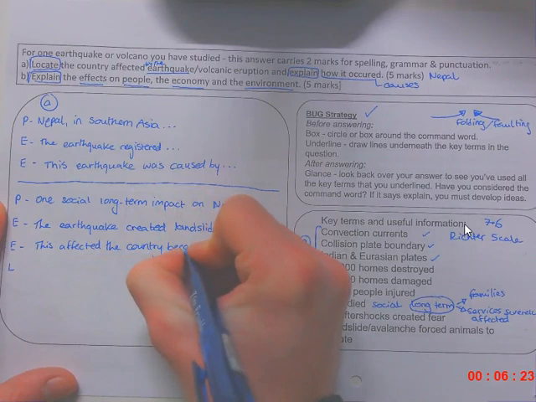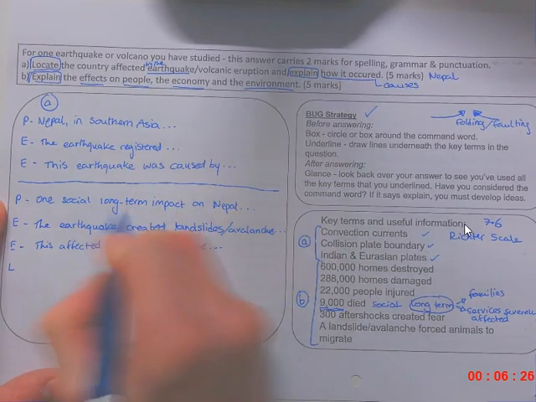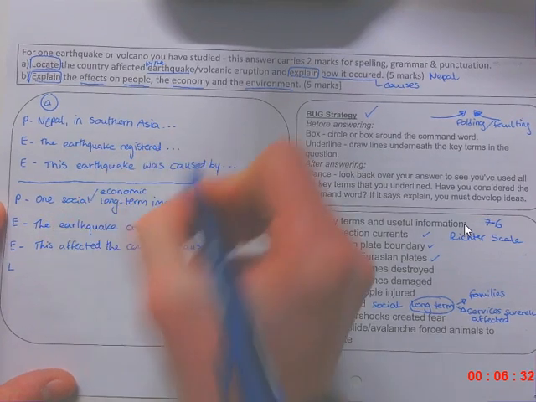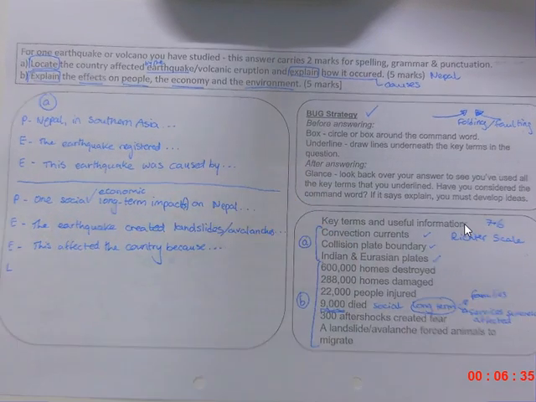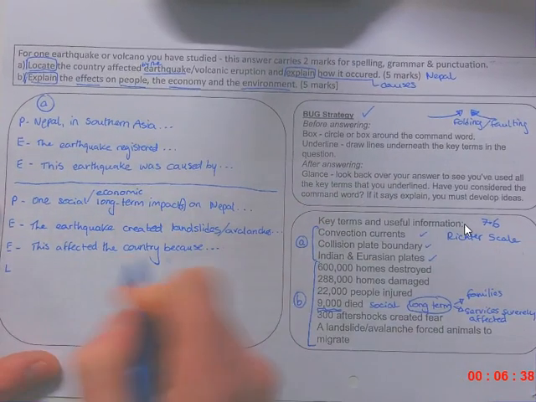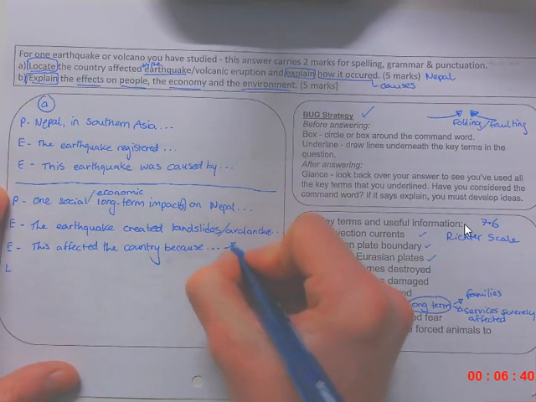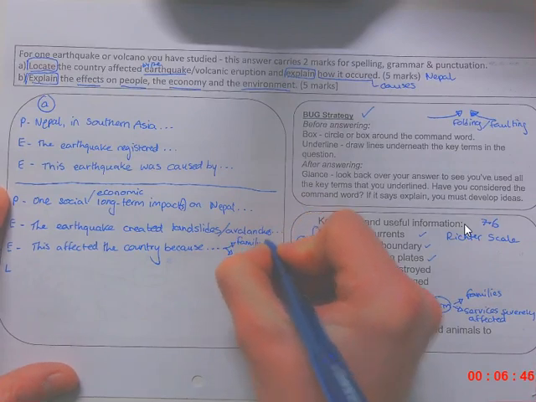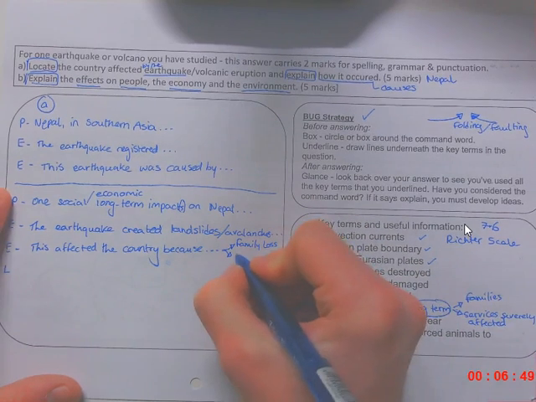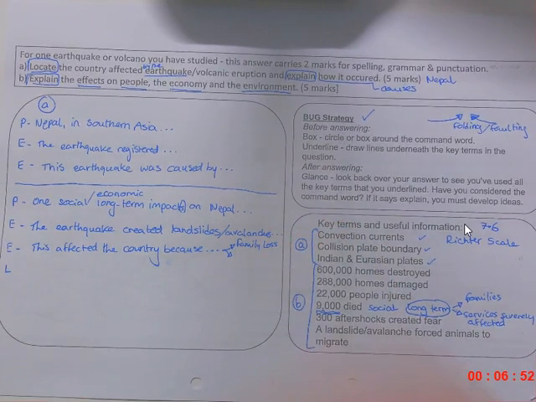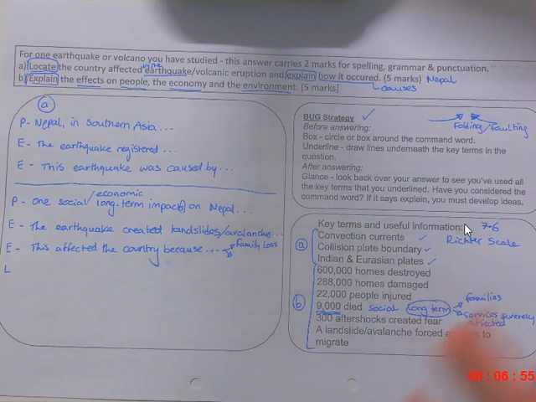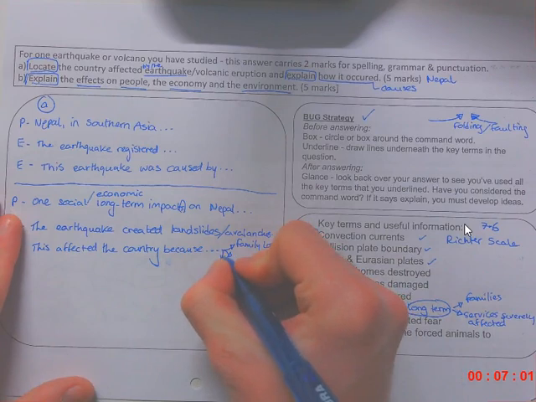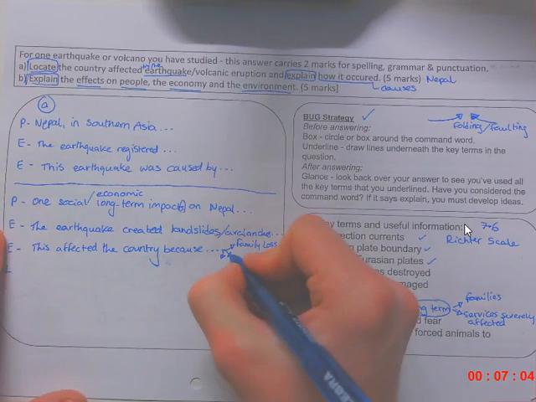and you need to make sure that you don't say anything about jobs here, because you're talking about your social impact, unless you want to say social and economic impacts in the same sentence, so in the same PEEL paragraph. So this affected the country because, so you could have a couple of options here. You could say people had family loss, right? You could say that people were no longer able to support their families, and as a result of that, people's health would have deteriorated. People would have been mentally affected.